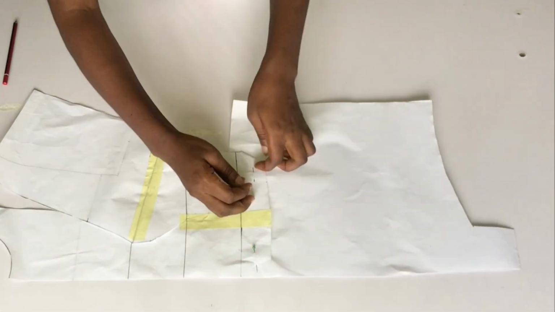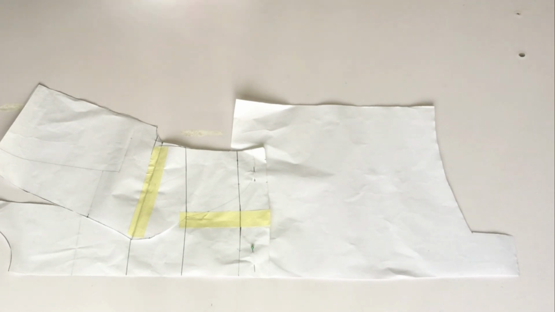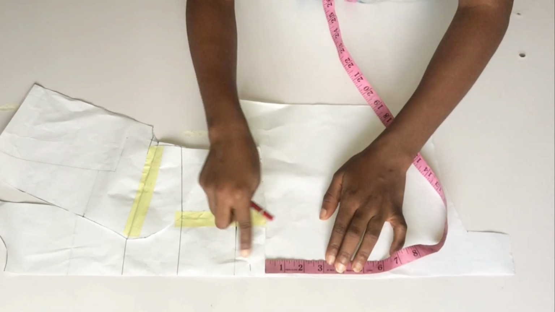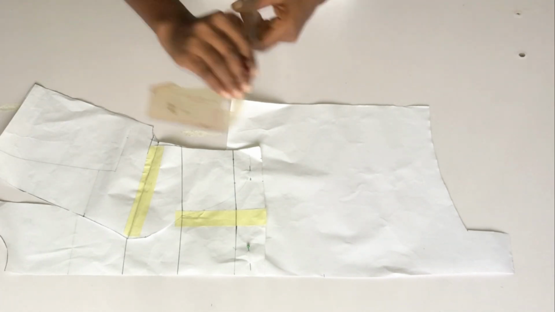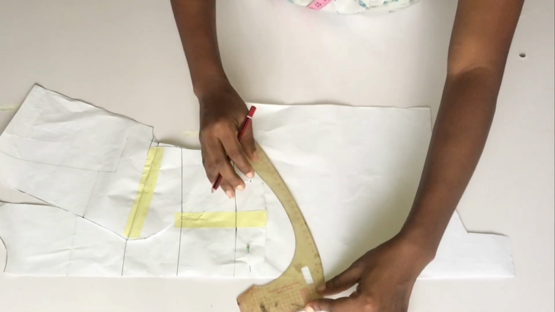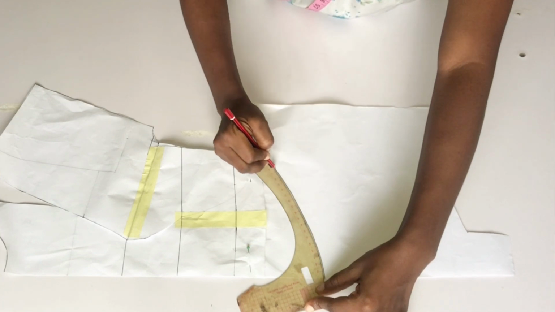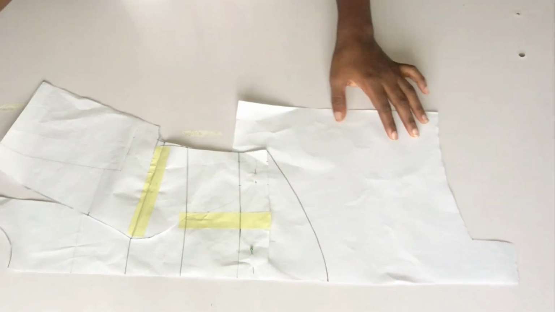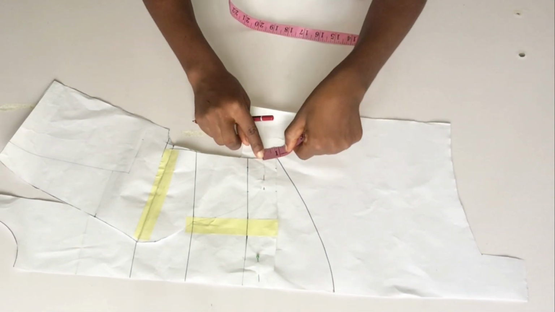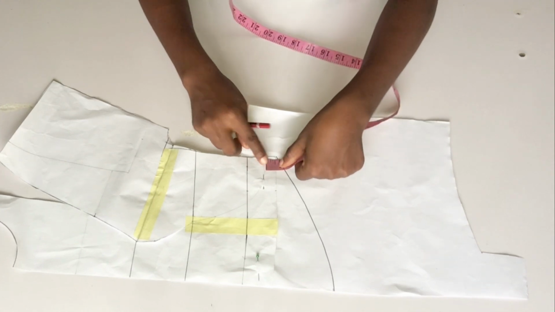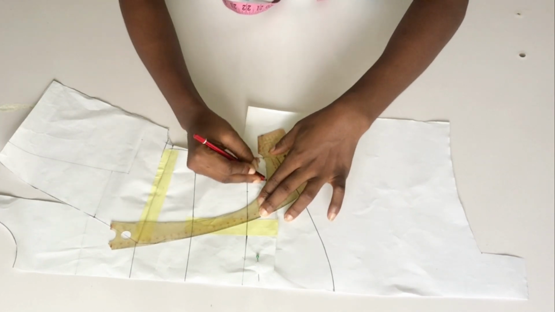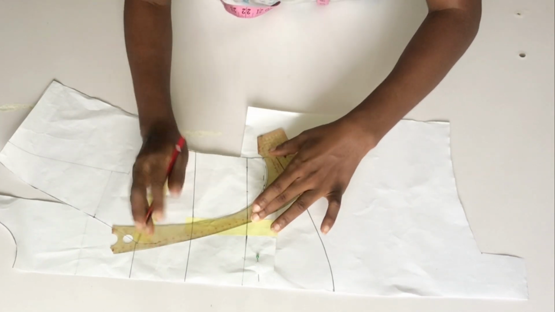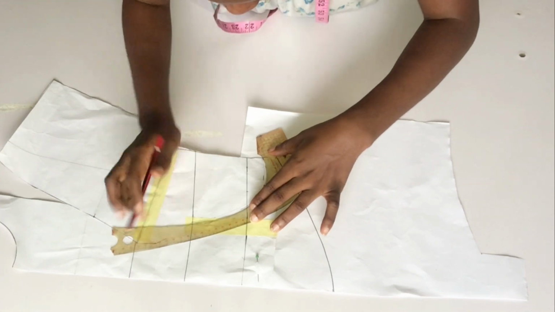After doing that, now you're going to extend the waistline by 2 inches or 3 inches. I'll go down by 3 inches and I'll use the curved part of my ruler to connect from that 3 inches back into the waistline, as you can see. From the previous waistline, where the waistline ended previously, I'm going to go up by 0.75 inches. As you can see, I will indicate it with a dot. After doing that, I'll place the curved part of my ruler on that 0.75 inches and I'll connect it all the way, as you can see me doing, to give it a curve.